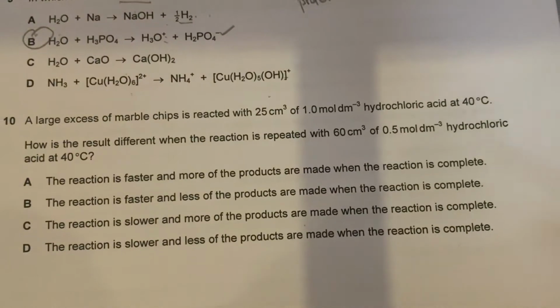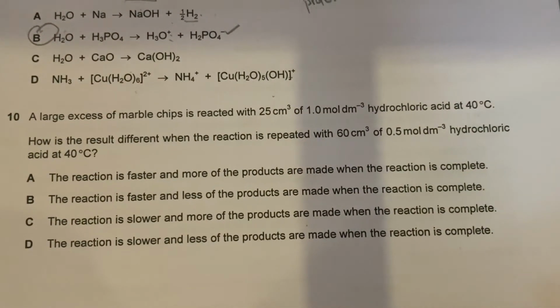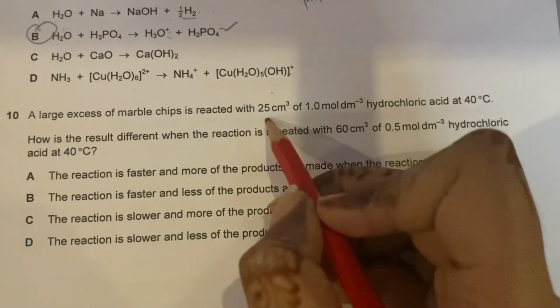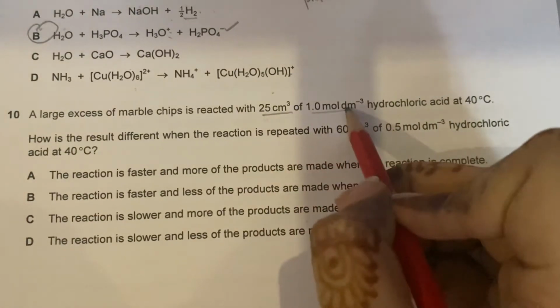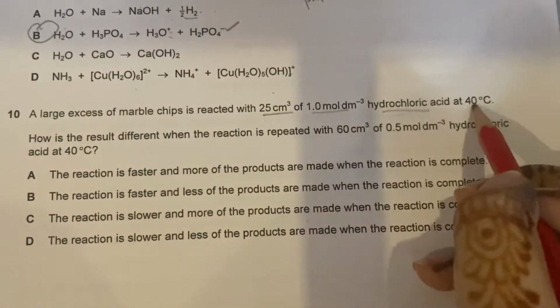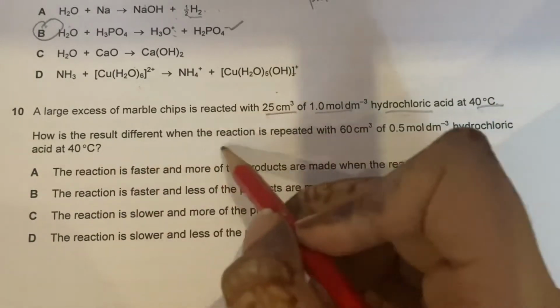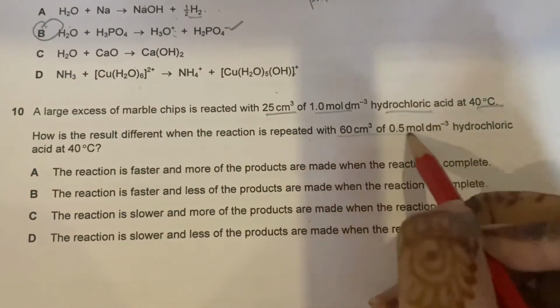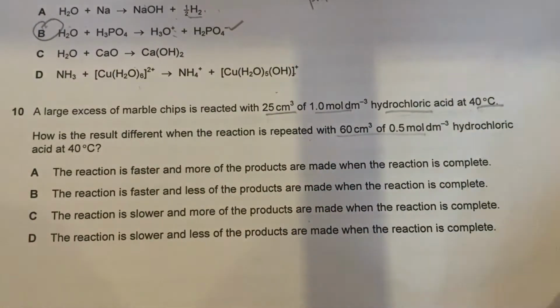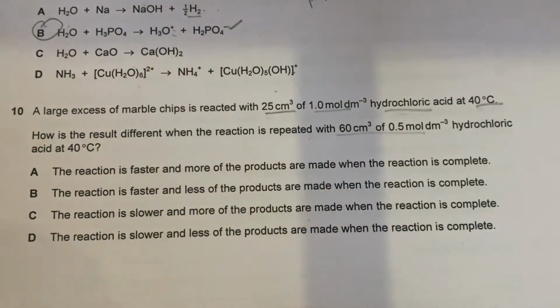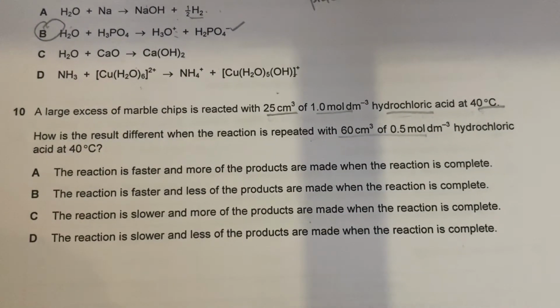A large excess of marble chips is reacted with 25 centimeter cube of 1.0 HCl at 40 degrees. How is the result different when the reaction is repeated with 60 centimeter cube and this concentration? All right, तो PV is equal to nRT कर लेते हैं.